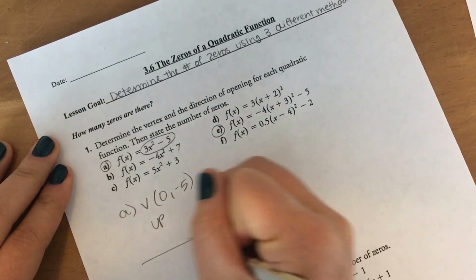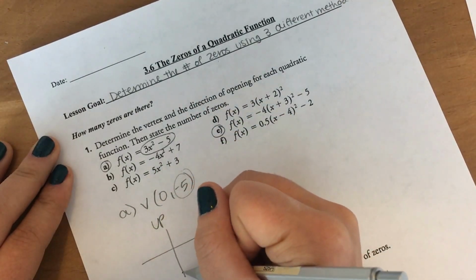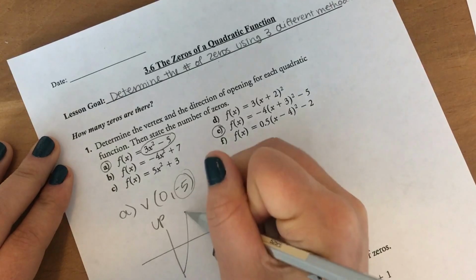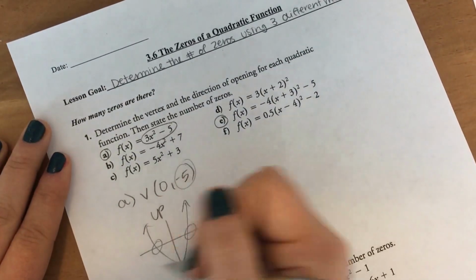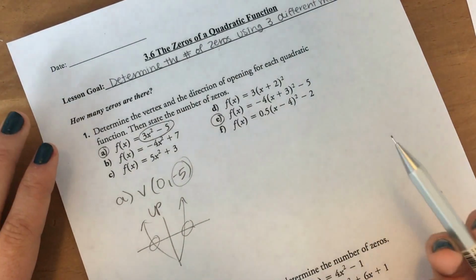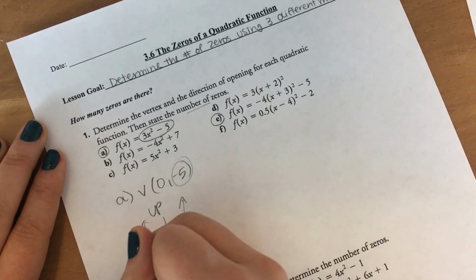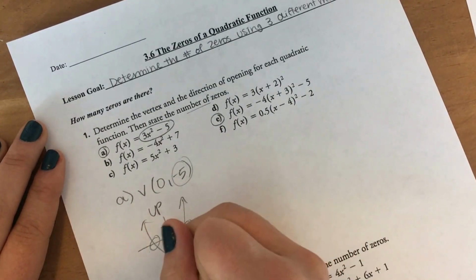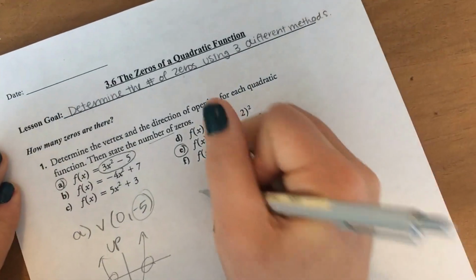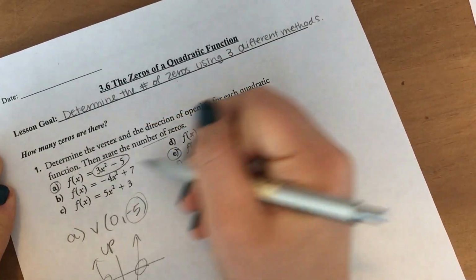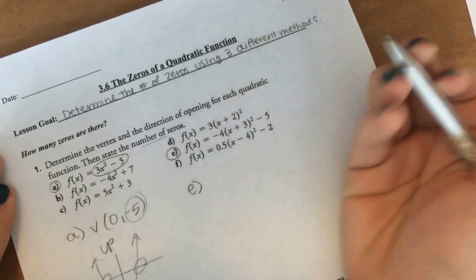So I know that my vertex, because it's at a negative number, is below the x-axis and it's opening up, so it cuts it twice. I don't really know anything about the stretch. I don't know where these zeros are, but all it asks me is to state the number of zeros. So, therefore, 2 zeros. Okay? I'm going to skip to these ones. If you would like to check your answers, do all of them and then check your answers on Schoology. I'm going to skip to E.